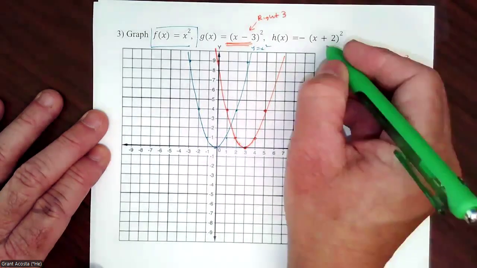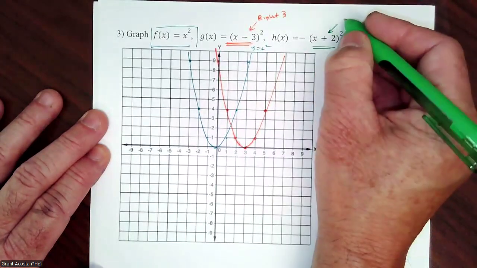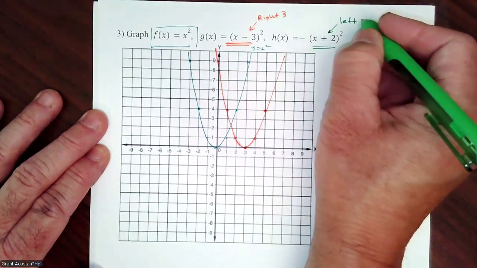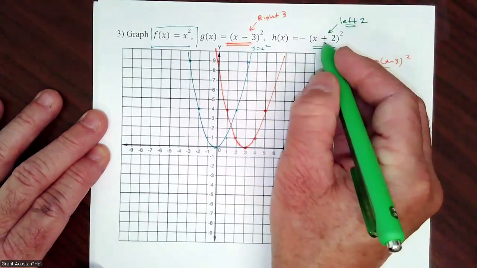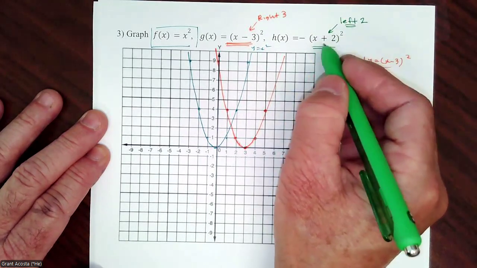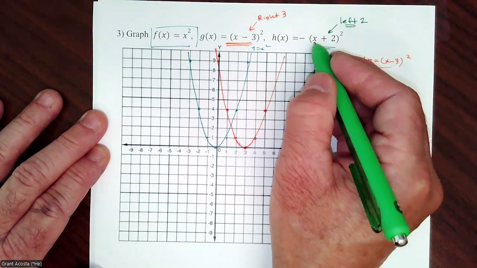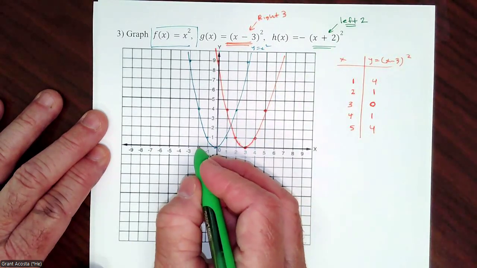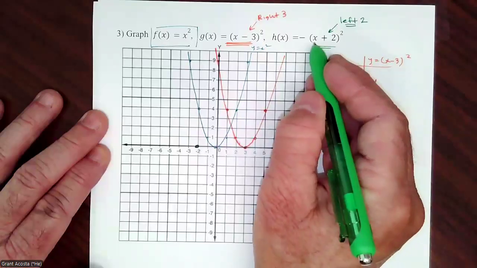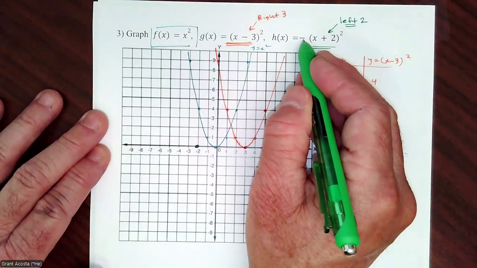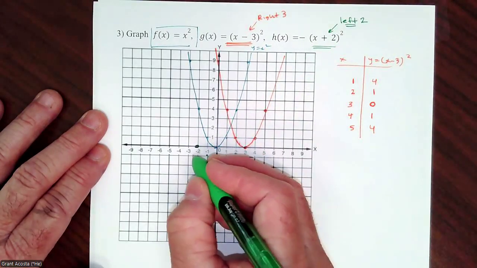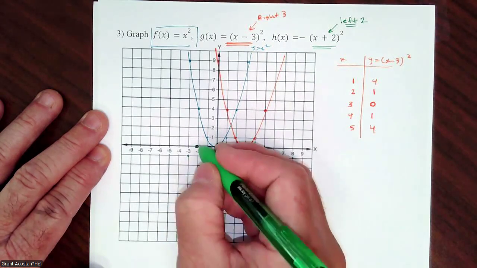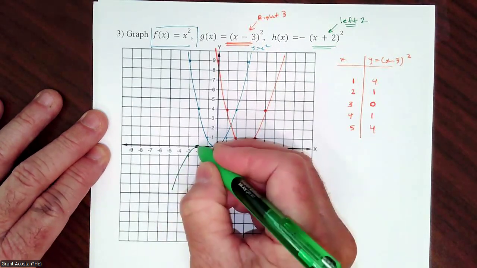What's the color? Green. What this +2 is going to do is actually move the vertex left 2. The way to think about it is if you plugged in -2, -2 plus 2 is 0. So the vertex should be at -2, 0. Plug in -2, you're going to get 0. And then it's a negative parabola, so it is just going to open downward. It's going to look like this.